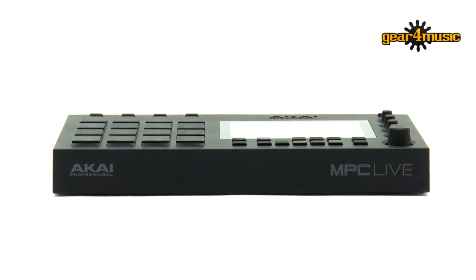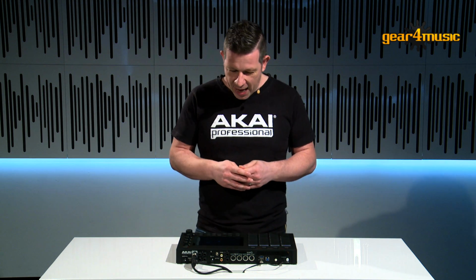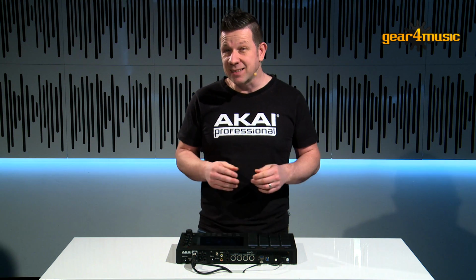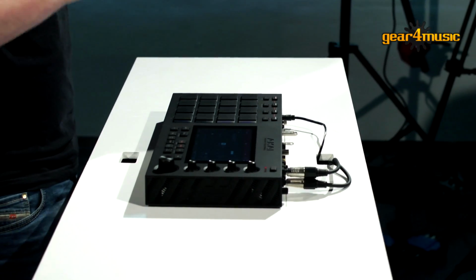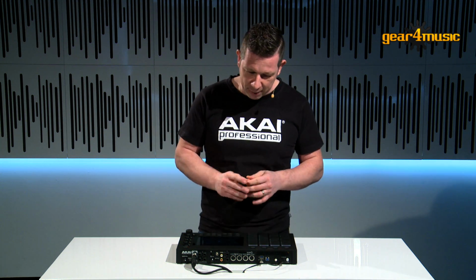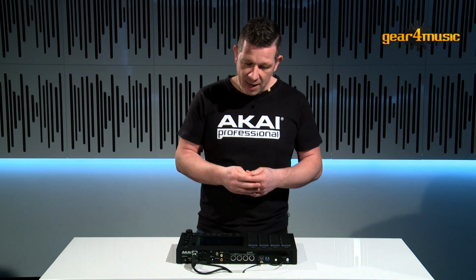So this is the Akai MPC Live. This is our newest piece of hardware. And the great thing about MPC Live, this is a pure standalone MPC and a controller. So what that means is that I can take MPC and perform wherever I am, and I'm not tied to the computer, or I can take it to the studio and link directly with my Mac or PC and be running it as a standalone piece of software or inside my DAW of choice.